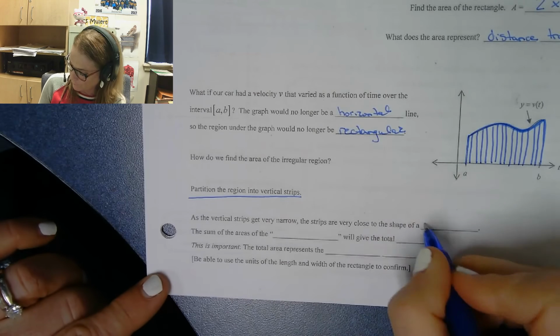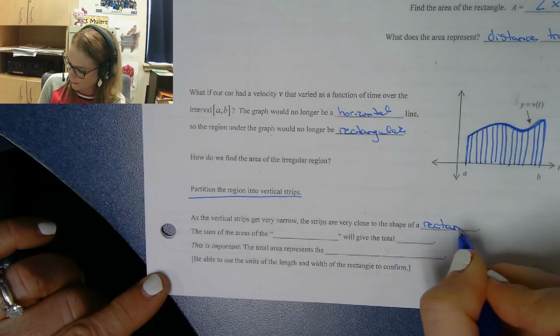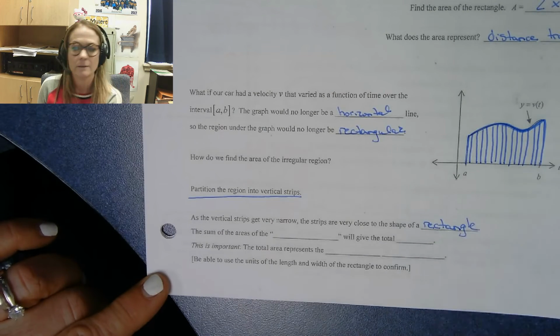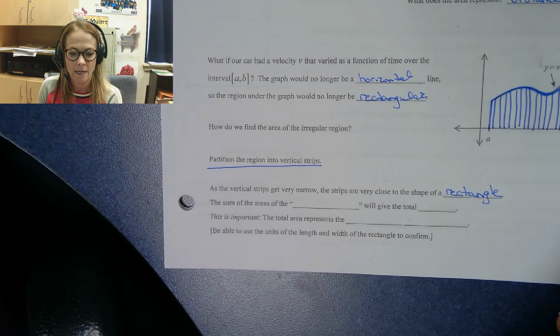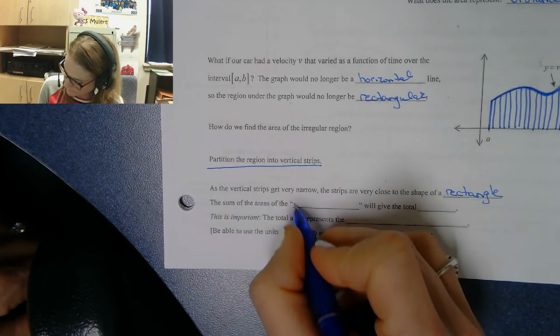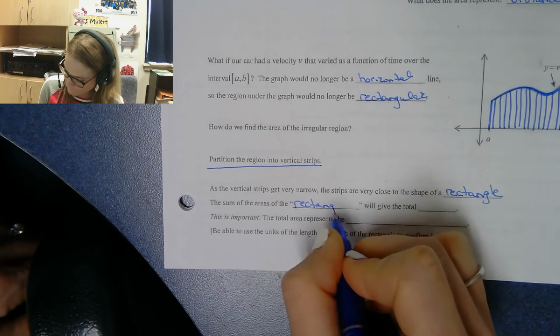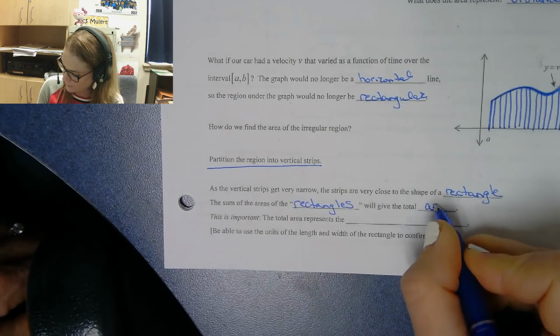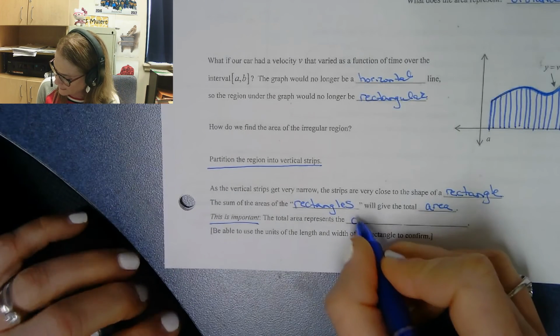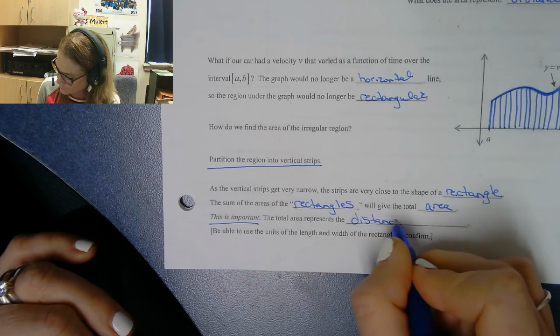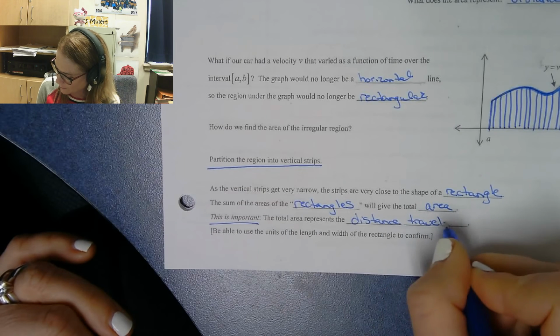All right, so we are going to then accumulate all of those rectangles, and eventually with an integral, but right now we're going to estimate them with this RAM method, this rectangular approximation method. All right, the sum of the areas of the rectangles will give the total area. This is important. The total area represents the accumulation of the distance traveled for this particular particle, this hiker.